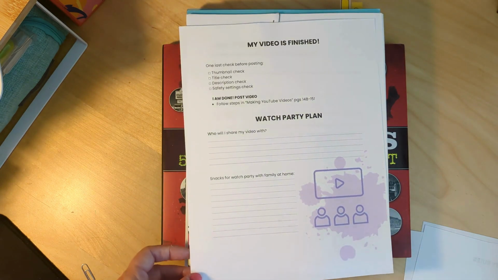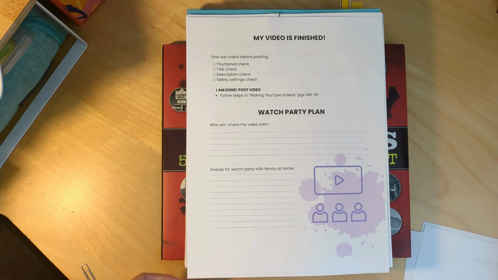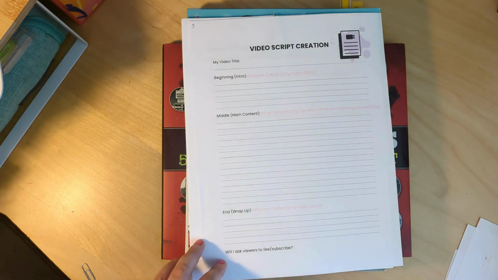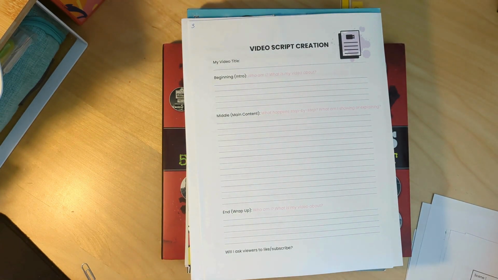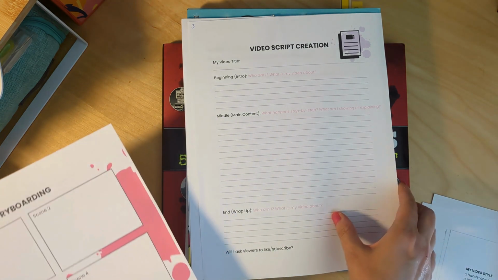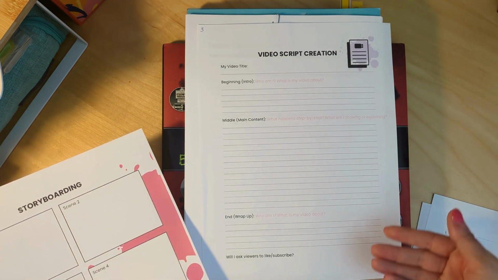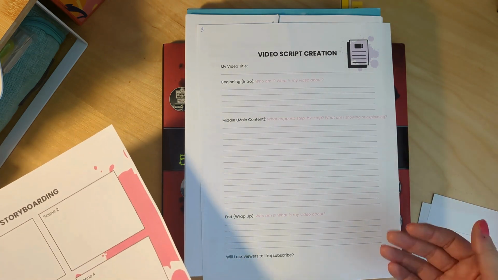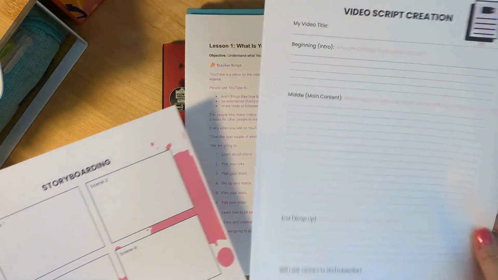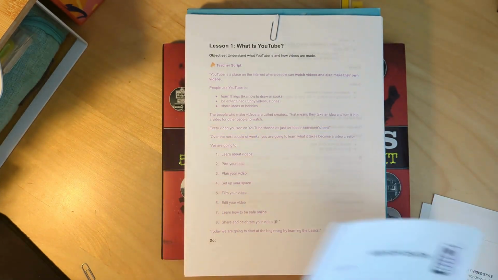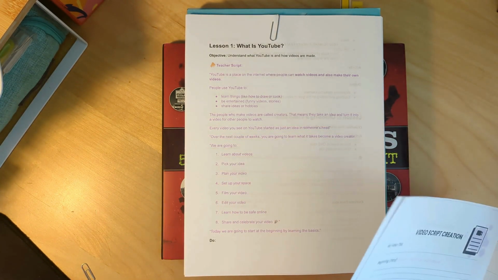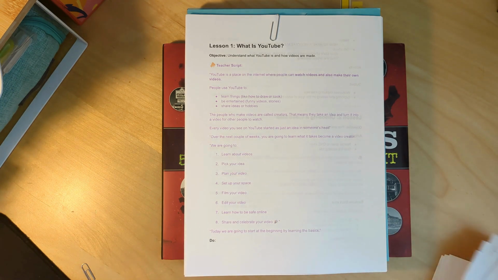And there's a page missing. Let me find it really quick. Okay, I found the missing page. So this would be lesson 3, and it would go before the storyboarding. And this is where you would write the script of the video with the beginning, middle, and end. So those are all the worksheets that my daughter will get.